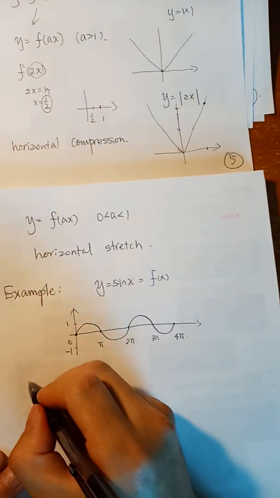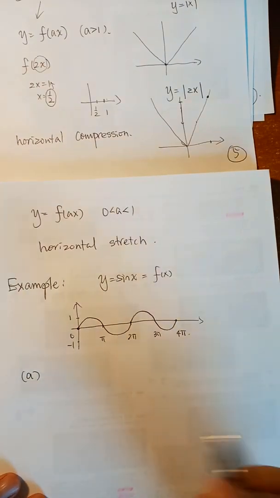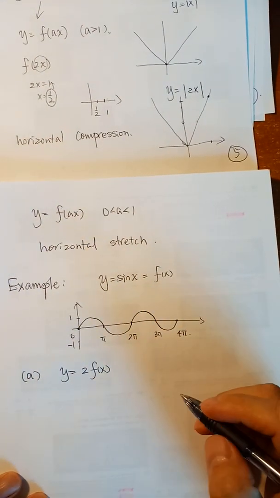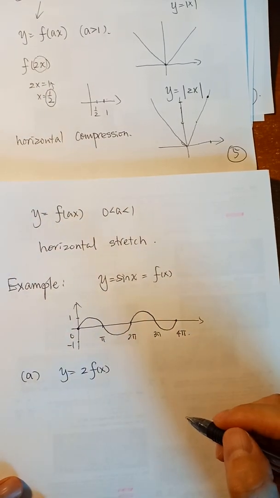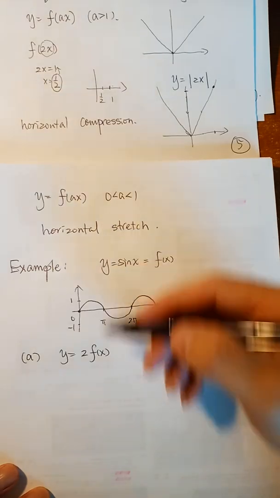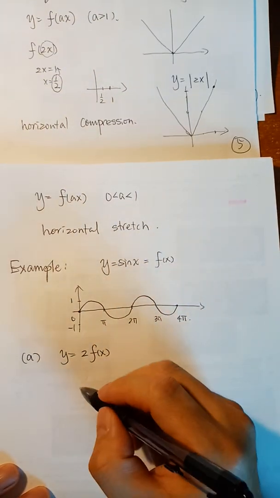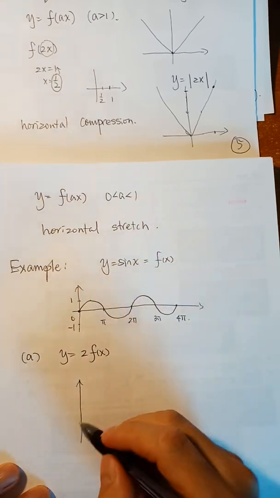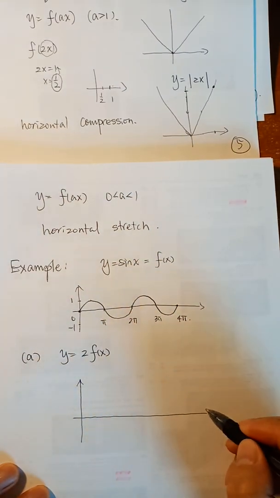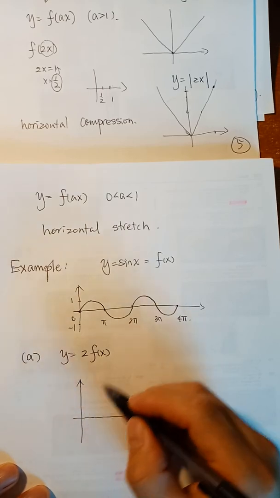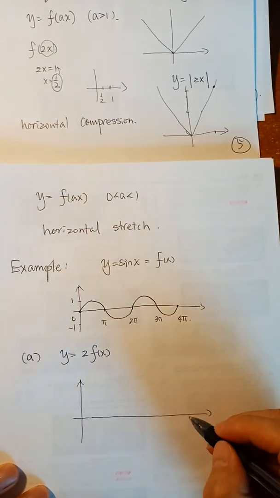Okay, so if we talk about y is equal to 2f(x), this is greater than 1, so you have a vertical stretch. How do we get a vertical stretch? When you have 1, it becomes 2. The x part does not change, so you still have pi, 2 pi, 3 pi, and 4 pi.